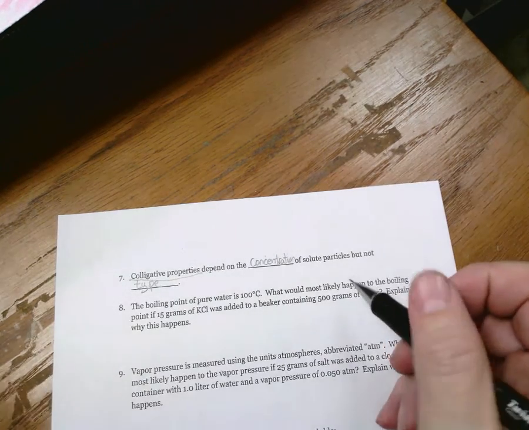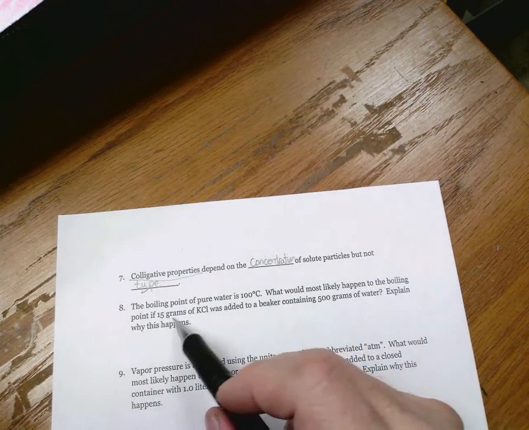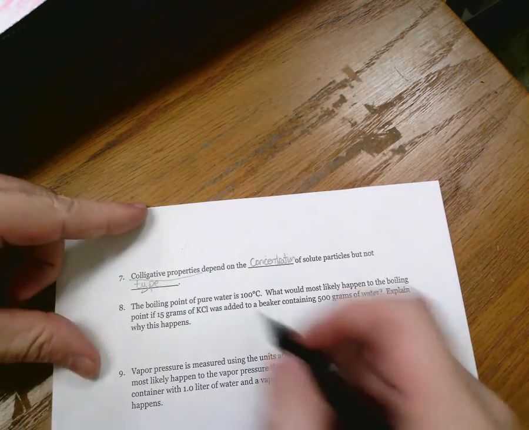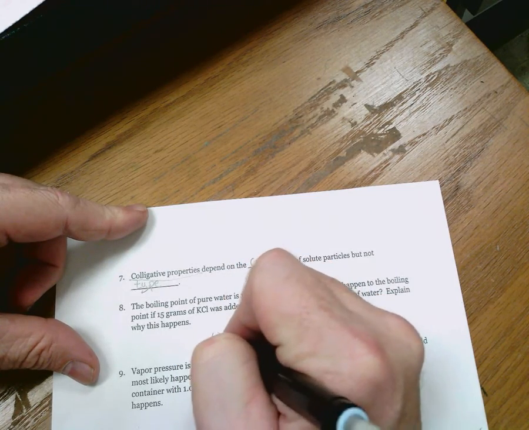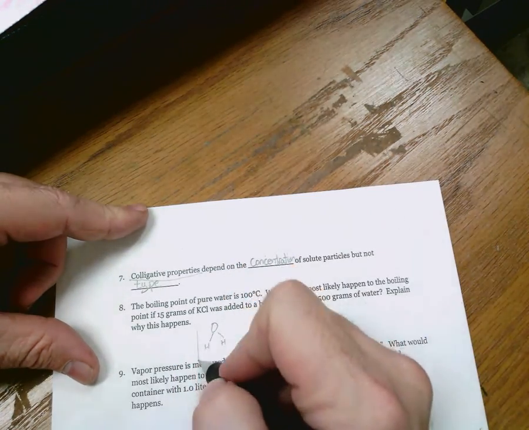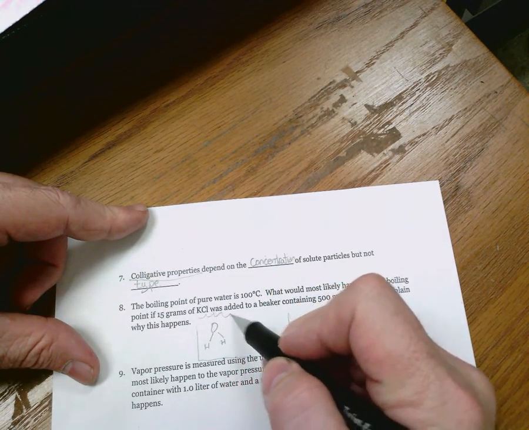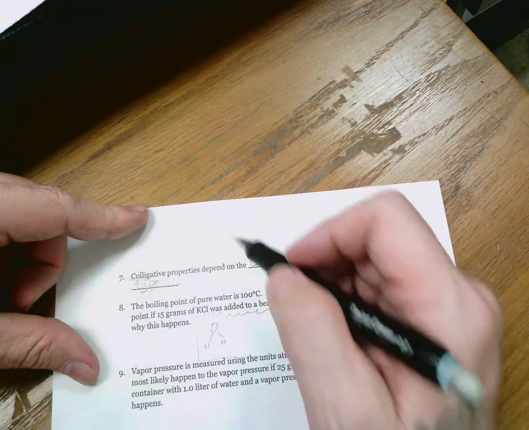Where was I? The boiling point of pure water is 100 degrees. What would most likely happen to the boiling point if 15 grams of KCl was added to a beaker containing 500 grams of water? They're trying to trick you into thinking that this is a math problem. This has nothing to do with math. This has everything to do with colligative properties. You know that when water is trying to liberate itself from a pot of boiling water, remember, these things get so active because they're heated up. They're heated up and they're moving around so fast that they're trying to jump out of the solution.